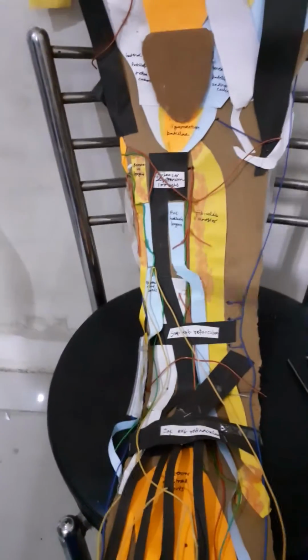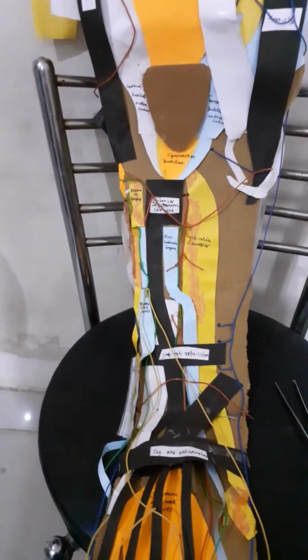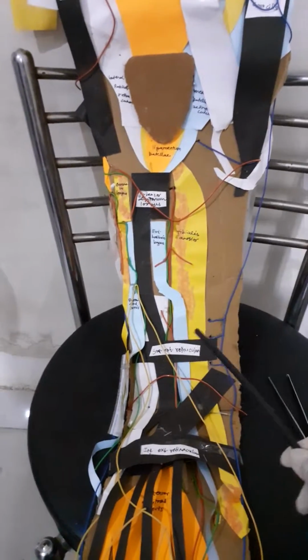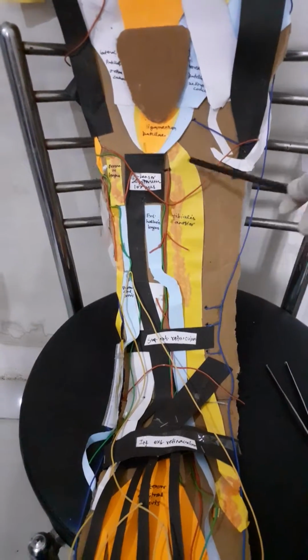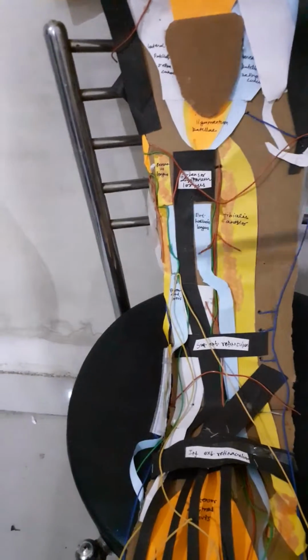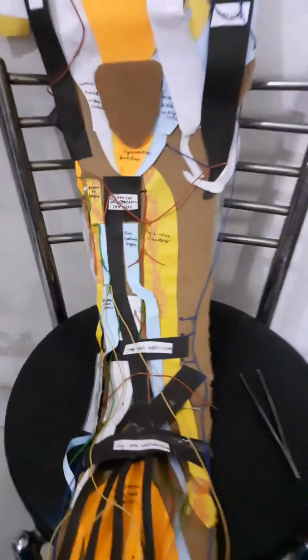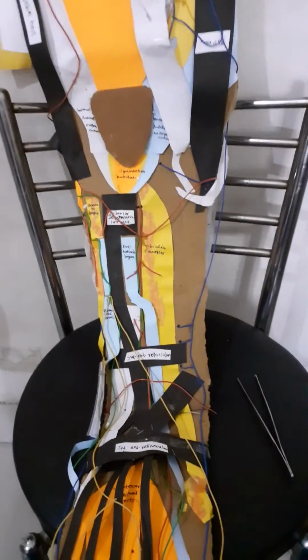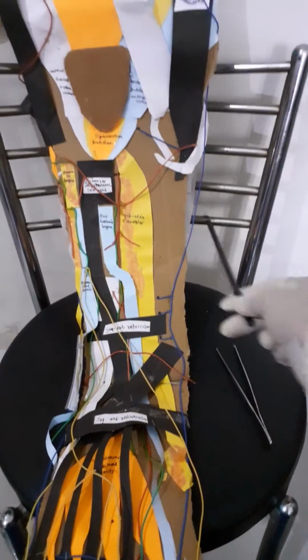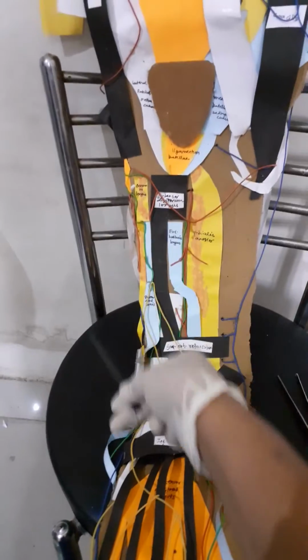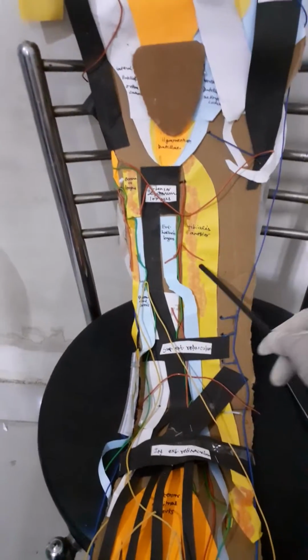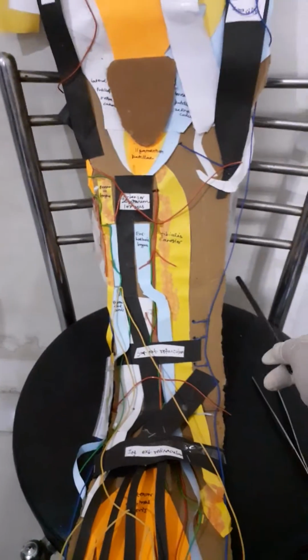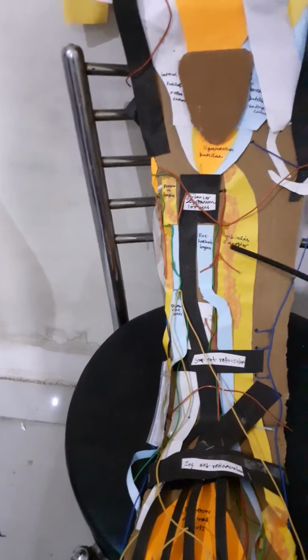There is something specific about these muscles: they occupy only the lateral surface of the tibia and the medial surface of the fibula. This is the right lower limb, so this is medial and here is lateral. In a cross section of the tibia, there is a medial surface and a lateral surface.